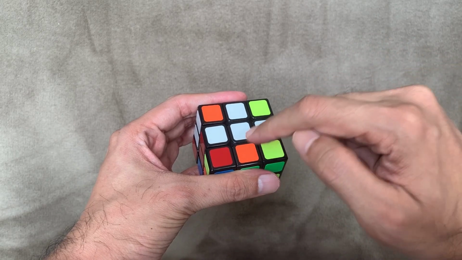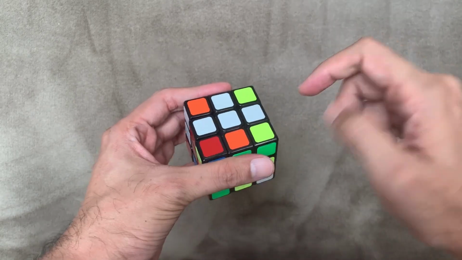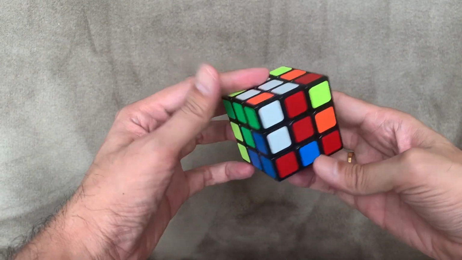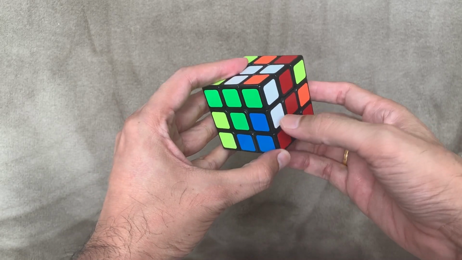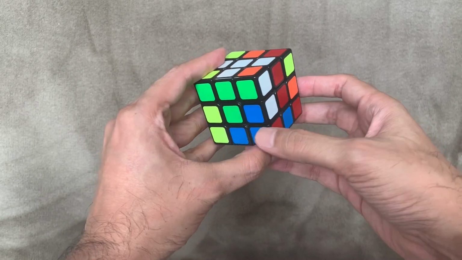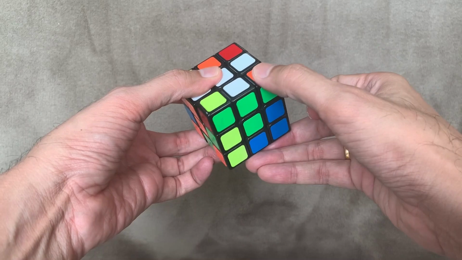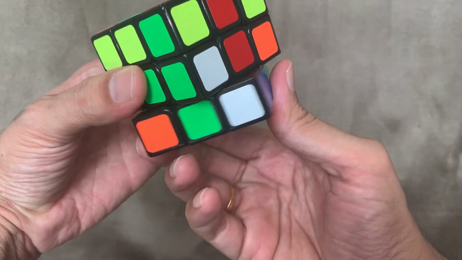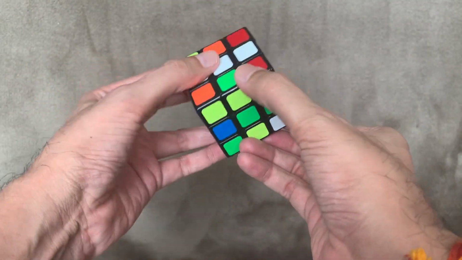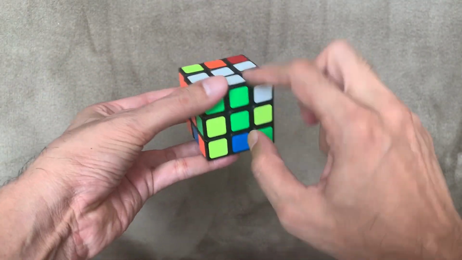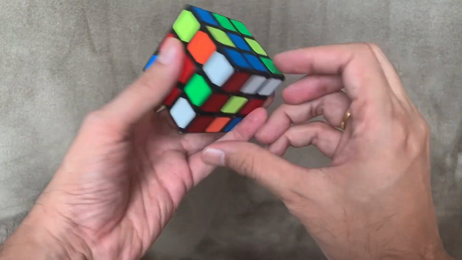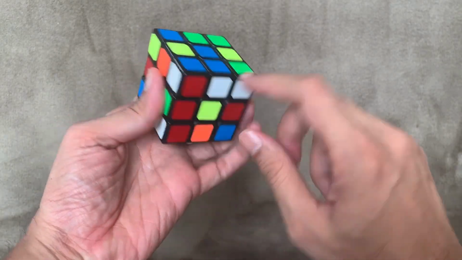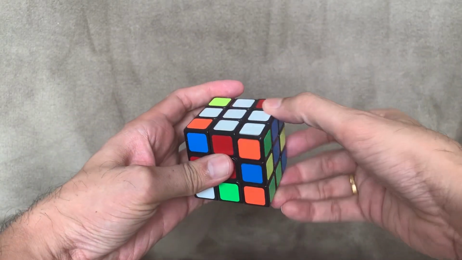All we have to do is to get the side piece, the last side piece that we need. So if you see, we have the side piece here. The easiest way to do it is move this down and then bring this aside, move this back because we want this to stay as it is. And now you see the white is here and you move it upside down.